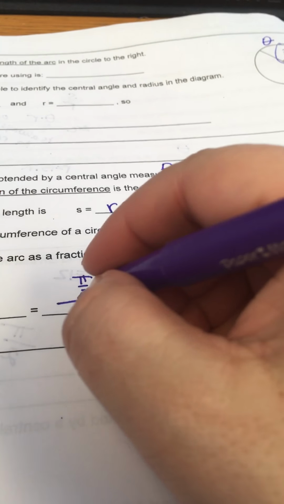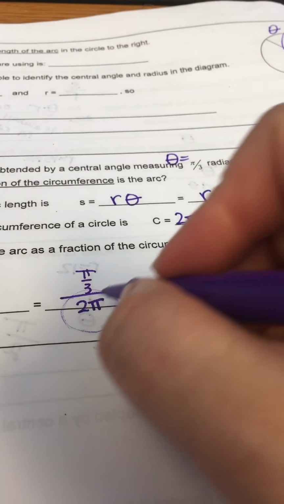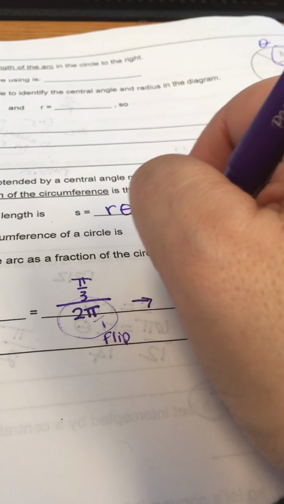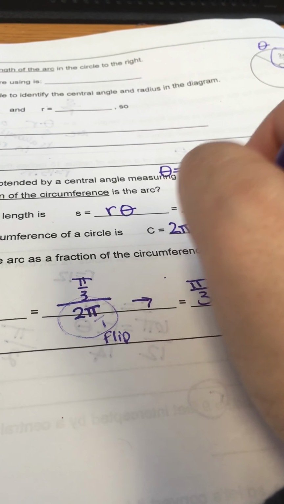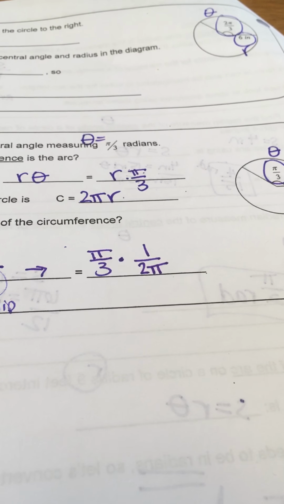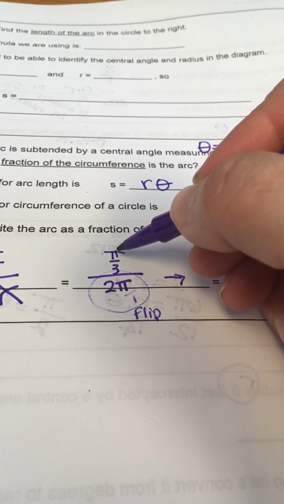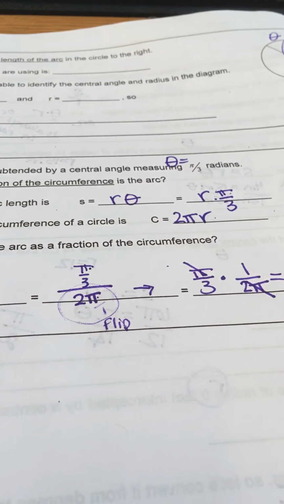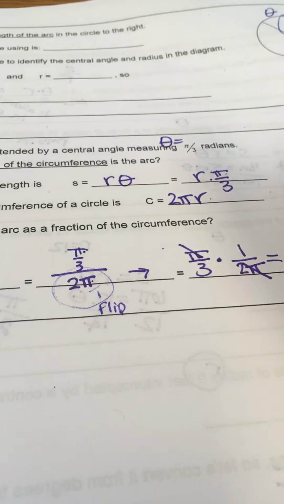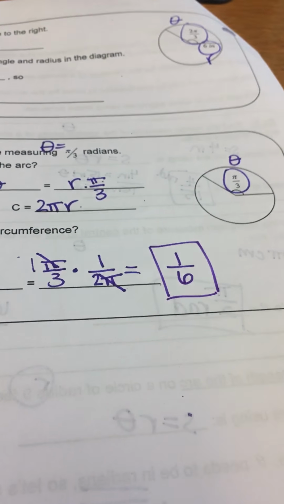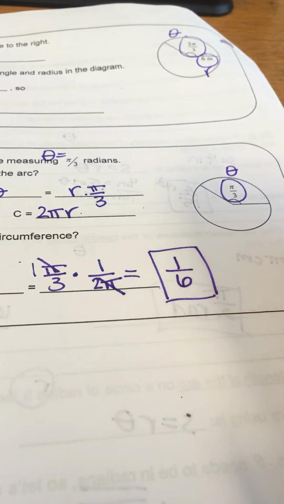When we are dividing fractions, I take the bottom one, make it into a fraction, and flip it. So this is really pi over 3 times 1 over 2 pi. You can see that you have a pi on top and a pi on the bottom. Pi should cancel out because I'm looking for just the fraction. Pi should not be in it anymore. Then you take 1/3 and divide by 2, or multiply the tops and bottoms, and I get 1 over 6. So pi over 3 versus a whole circle is 1/6 of an entire circle.